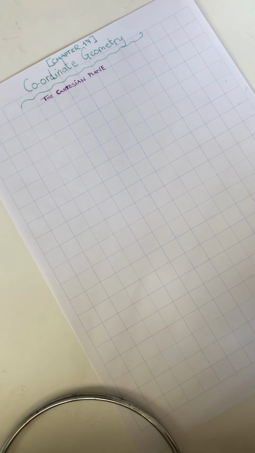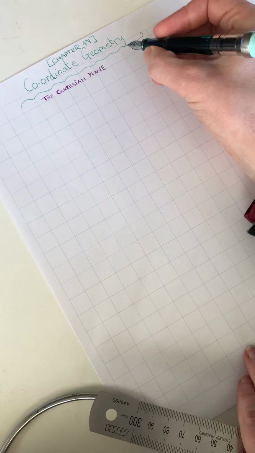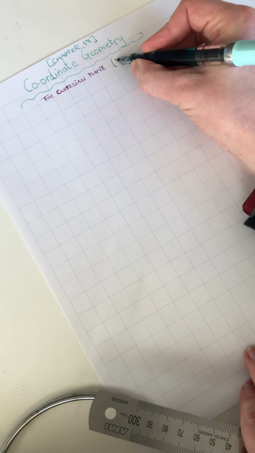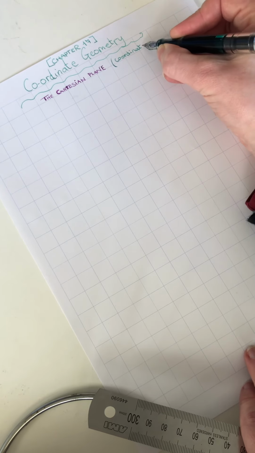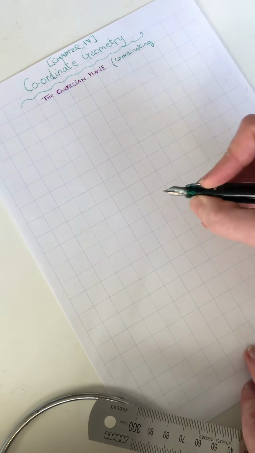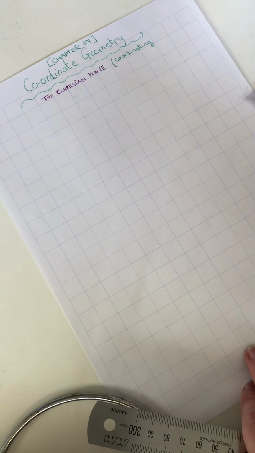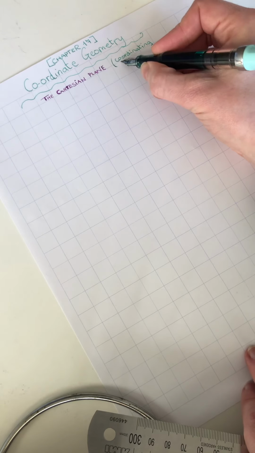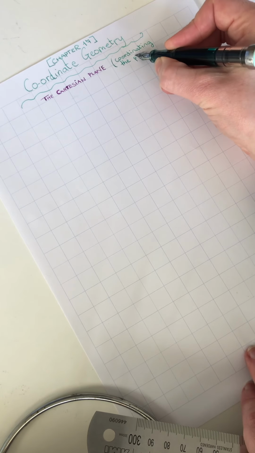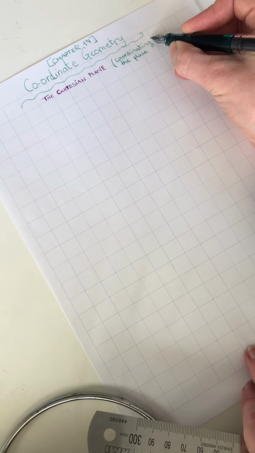So we're going to start by coordinating the plane. So this is the first thing that we're going to look at today. Coordinating the plane is the header. And at any point when you want to pause to take notes or ask me a question, just pause the video and you can do that. So coordinating the plane. First of all, what's a plane?